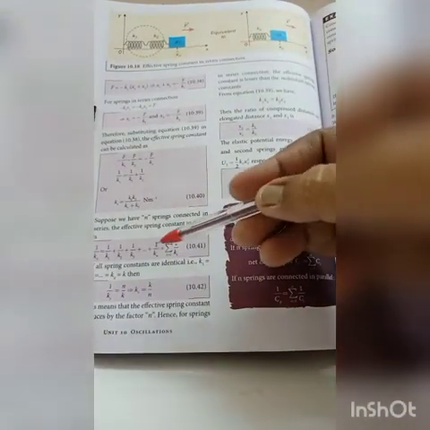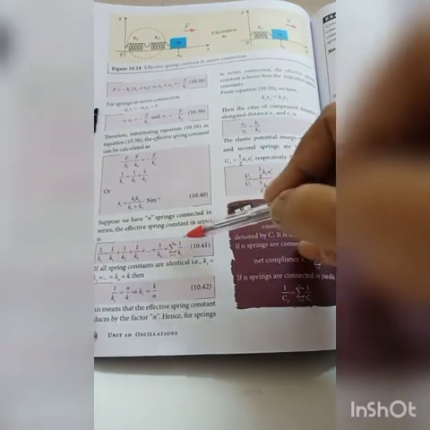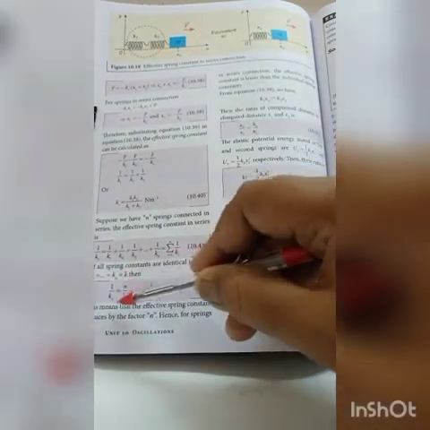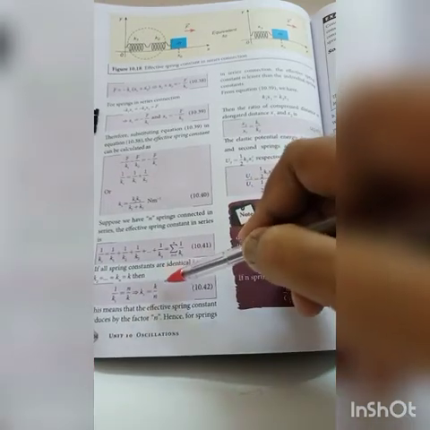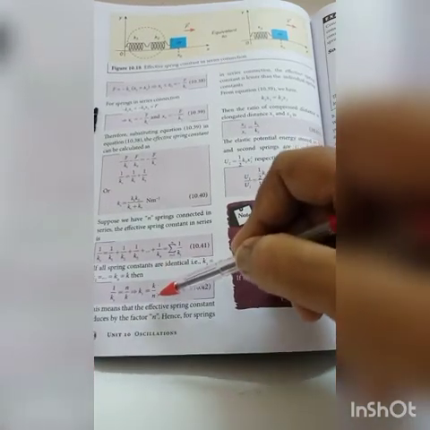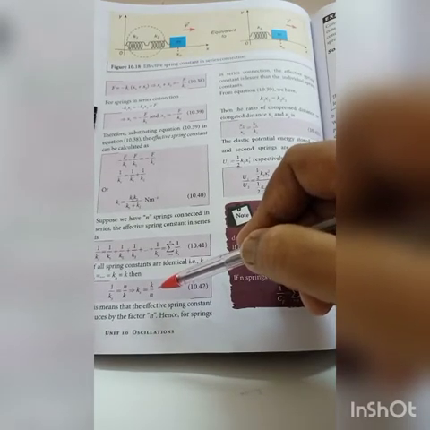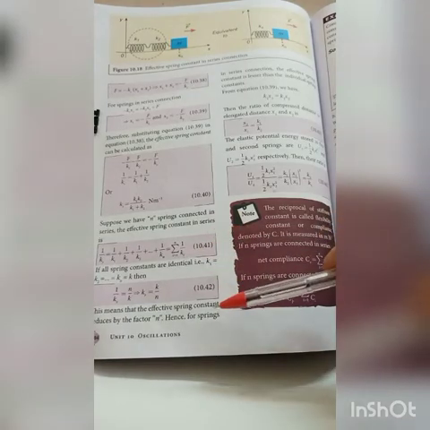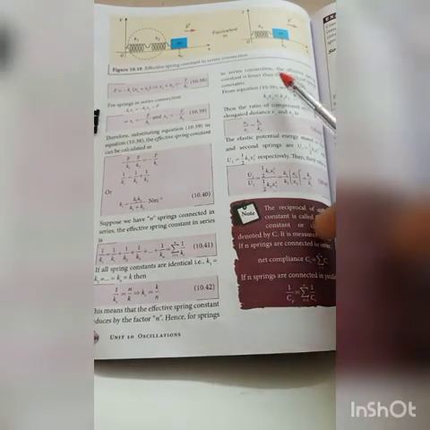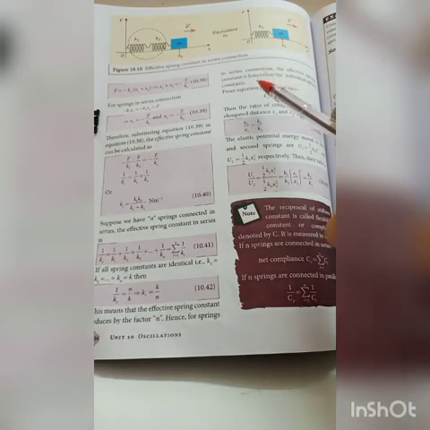If all the springs have identical spring constants, that is if k1 is equal to k2 is equal to k3 is equal to kn is equal to k, then the above equation can be written as 1 by ks is equal to n by k, or ks is equal to k by n. That means from this equation it is clear that the effective spring constant reduces by a factor n. So for springs in series combination, the effective spring constant is always lesser than the individual spring constants.